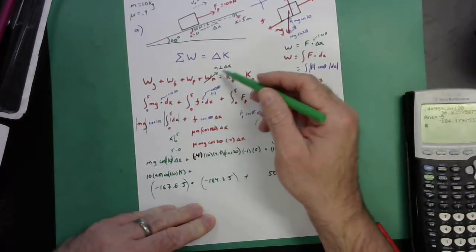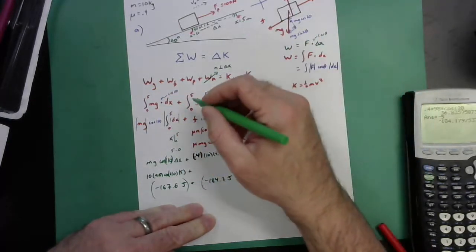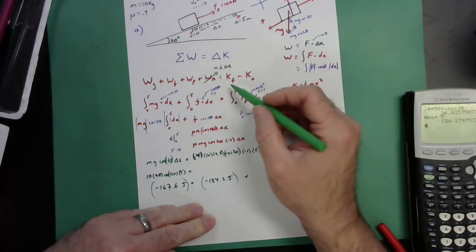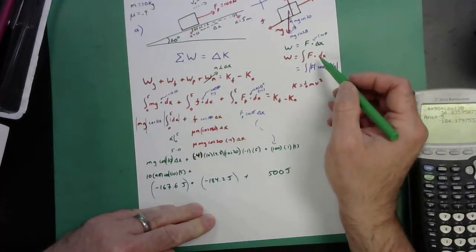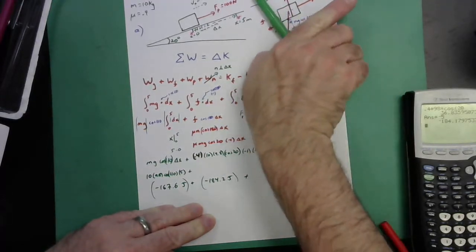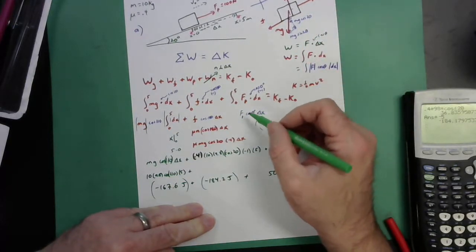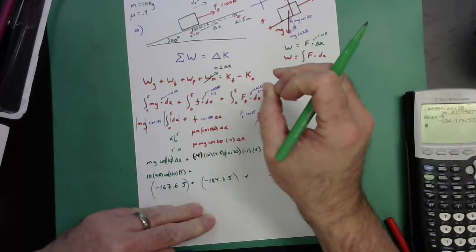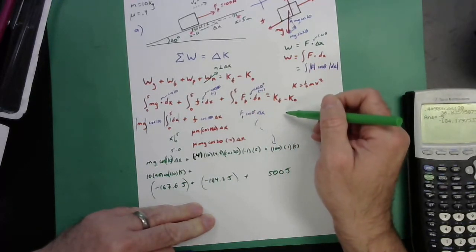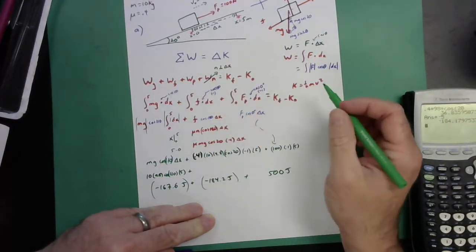If I didn't spot that right away on my own, maybe I was just cranking through writing work terms for all my forces and didn't notice right away. When I went to do the F dot dx, the angle between the normal and the motion would have been 90 degrees. If I punched cosine of 90 into my calculator, it would have told me 0. So the formula will take care of it. You would have no work being done by that normal force as it goes along the ramp.